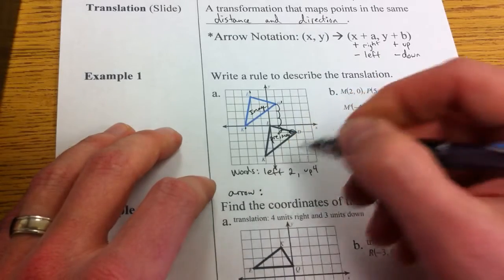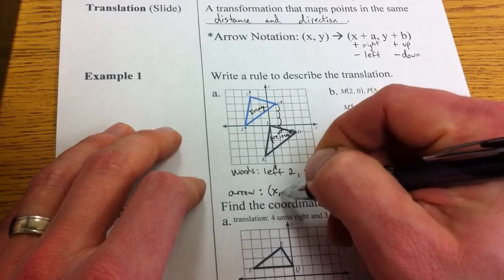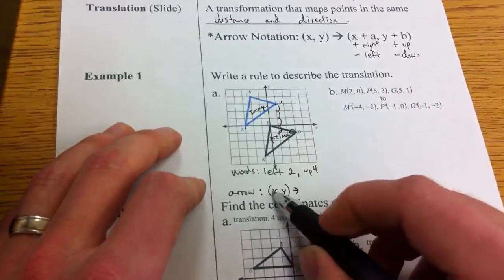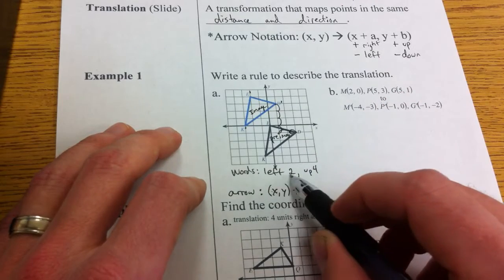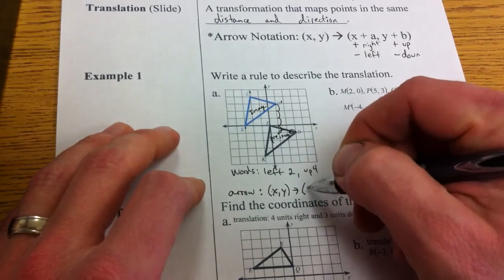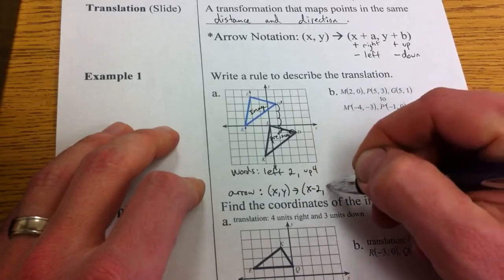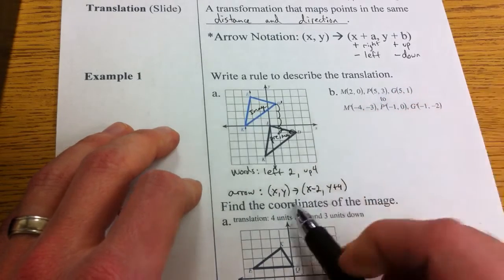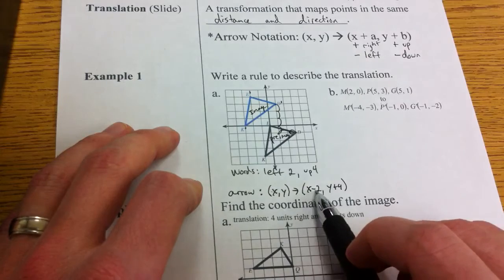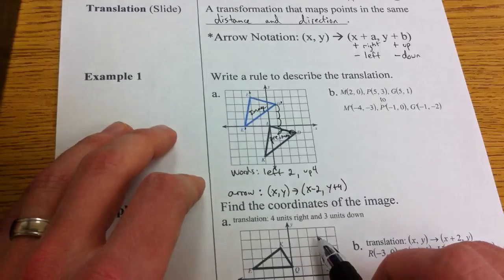This is something the students usually have trouble with. So xy is always what we start with. So we say xy becomes, if we go left 2, up 4, the x changed minus 2, and the y changed positive 4. So we write it like that. xy becomes x minus 2, y plus 4.